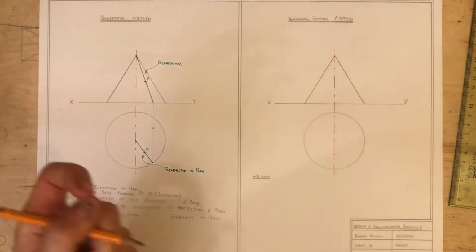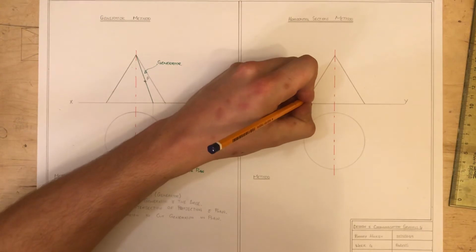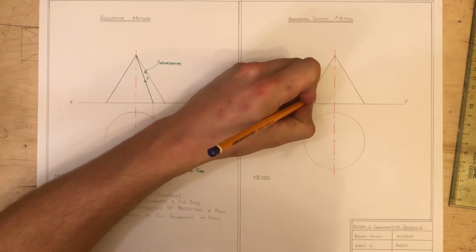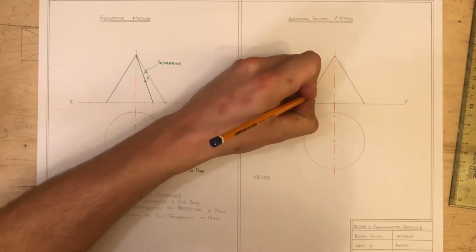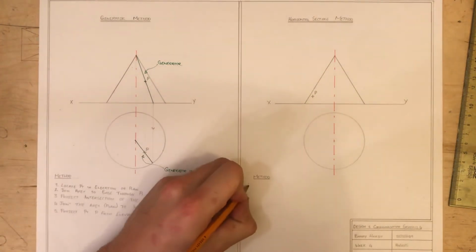So I'm going to again locate my point. I'm going to put my point down here close to the edge. So step one.